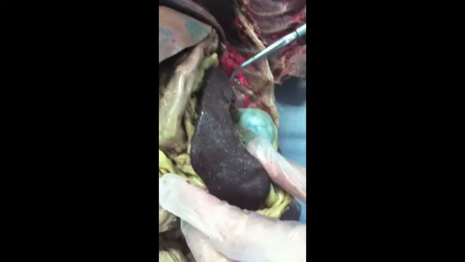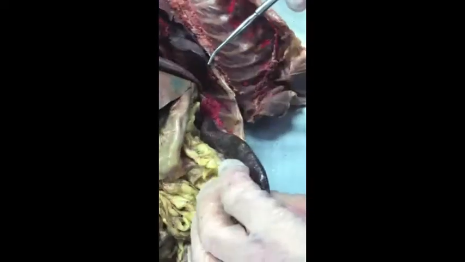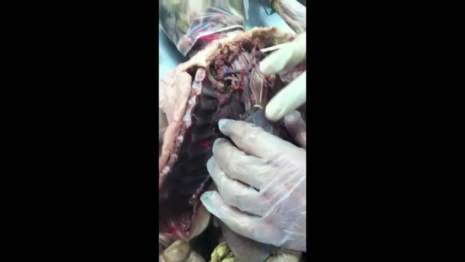The other side. This thing, the thymus gland. Did you guys keep it? We took it out, threw it away. It kind of lays up here, right here.